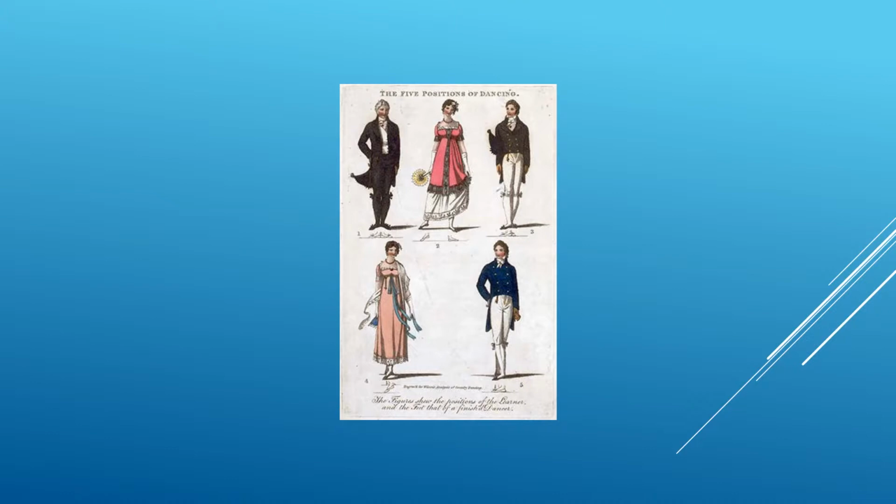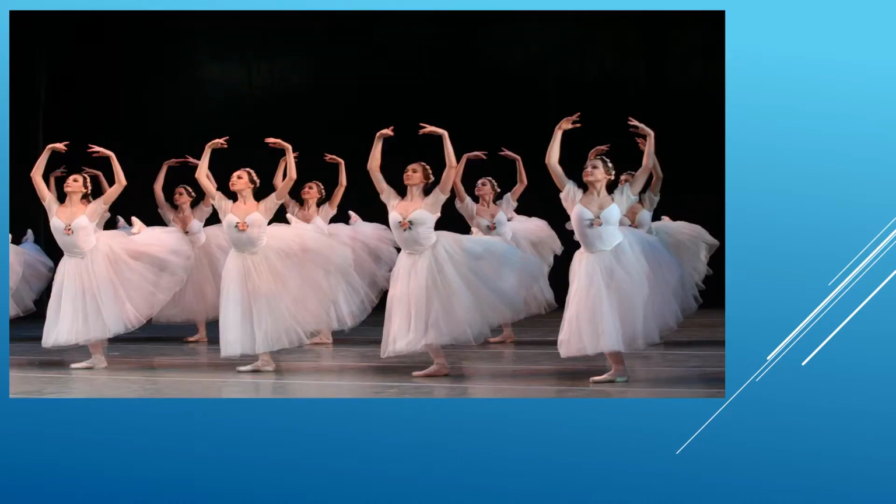This was used in dance technique to help the dancers to become better and stronger dancers, and also to prevent injury when they would perform. This next photo shows a corps de ballet, which means that it is a bunch of dancers in a group that are not soloists. And here are females that are performing in a ballet performance.